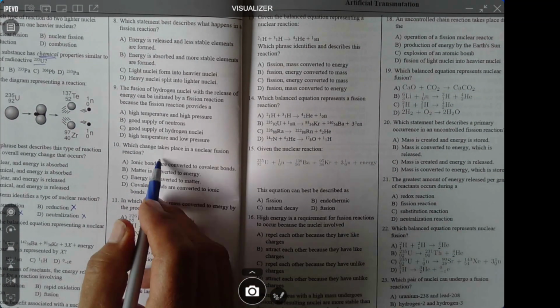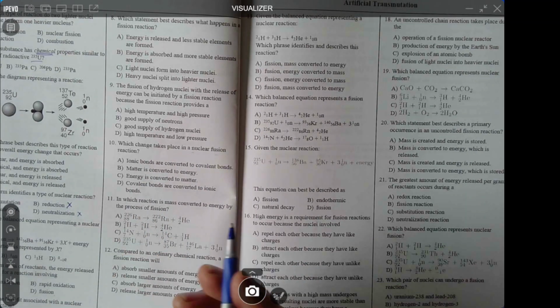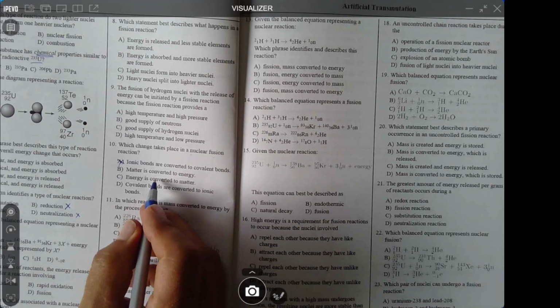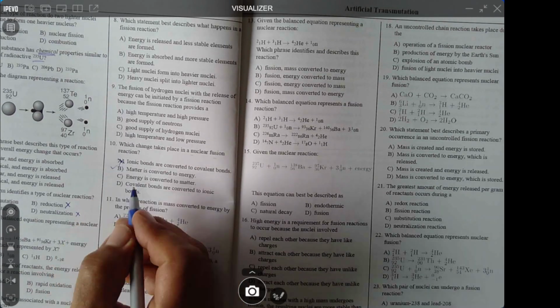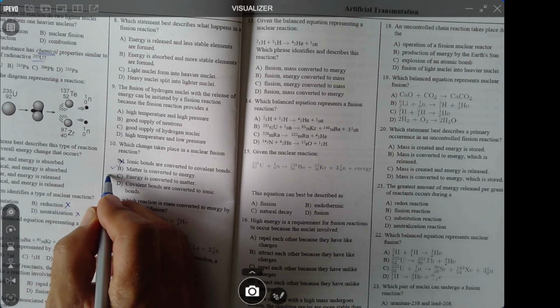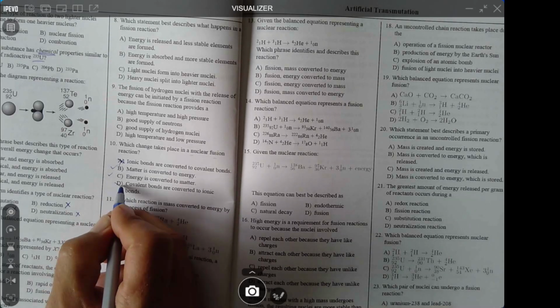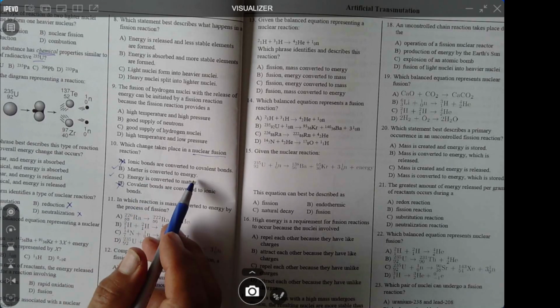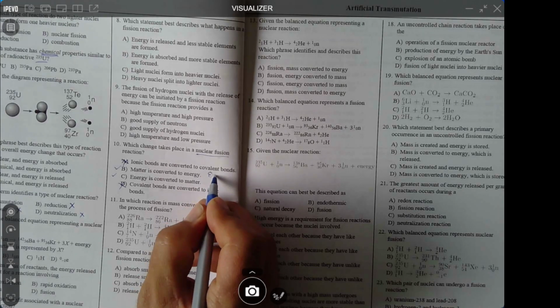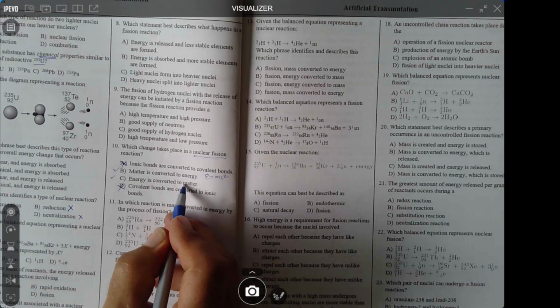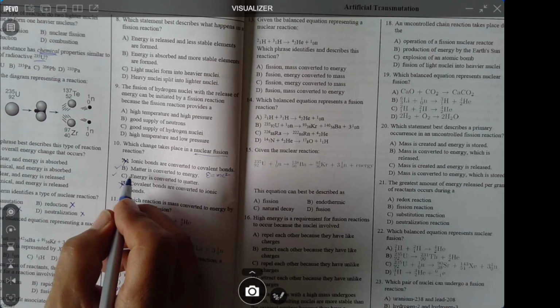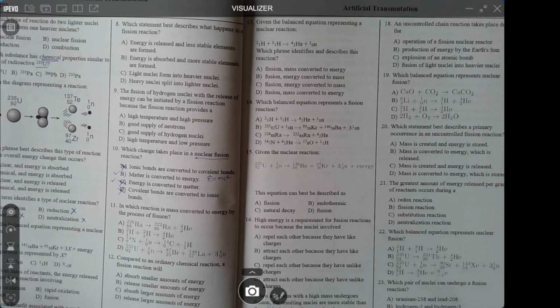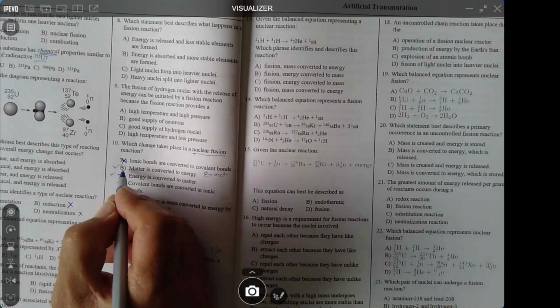I might do a couple other ones, maybe number 10. Which change takes place in a nuclear fusion reaction? Ionic bonds, nope. Matter is converted to energy, that looks good. Energy is converted to matter, that looks good. Covalent bonds, nope, that's a chemical reaction. So we're looking for nuclear. Let's look at B and C more closely. Matter is converted to energy. That looks familiar because we talked about E equals mc squared. Energy is converted to matter. We've never talked about that. This would be really interesting, but we have not talked about creating matter out of nowhere. That's a whole different cup of tea. All right, so it is option B, if I haven't mentioned that.